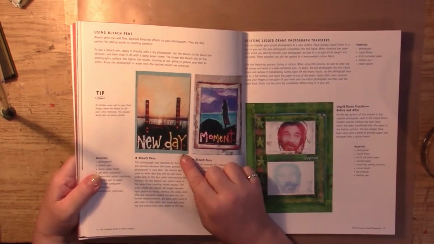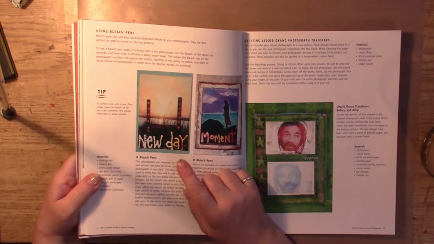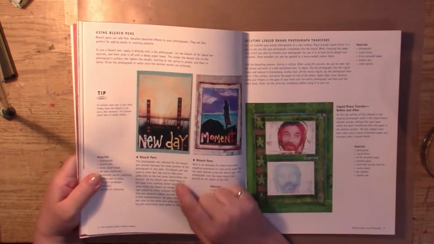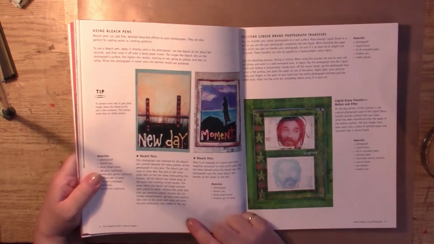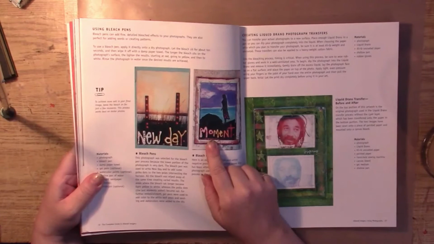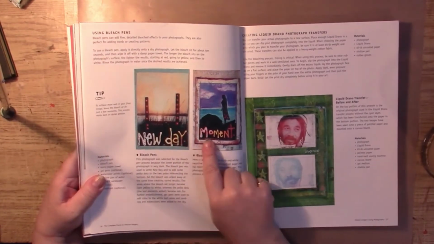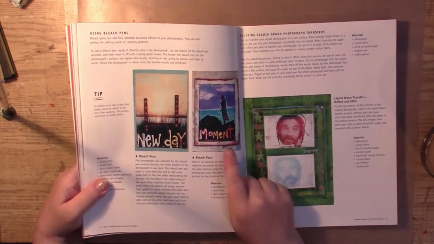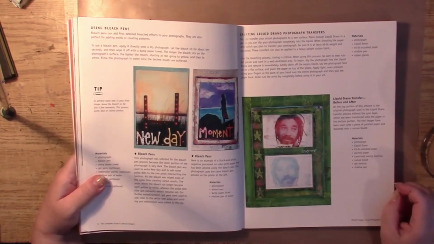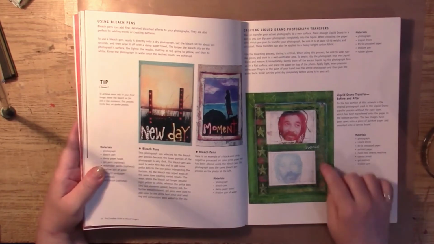Using a bleach pen. I never had much success with bleach pens. I don't know if I was just not buying a good quality pen or what, but it looks really cool if you could get it to come out this way with a bleach pen. Liquid Drano. And this is doing a transfer using Liquid Drano.